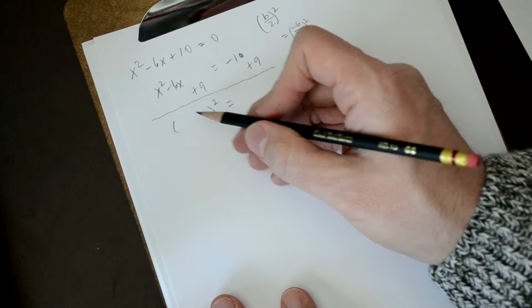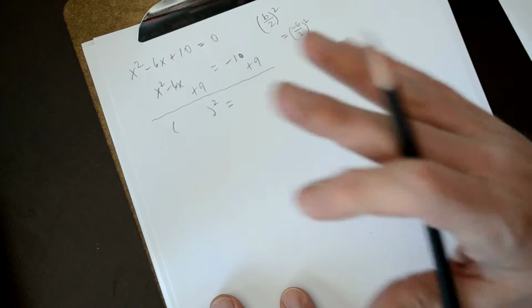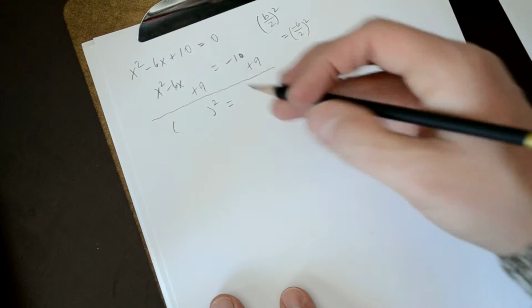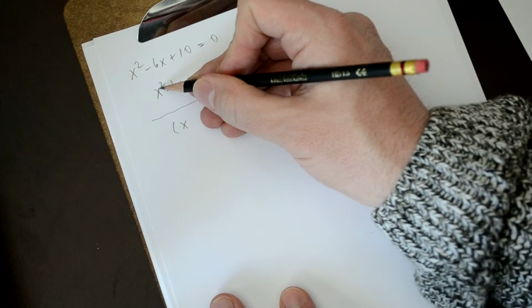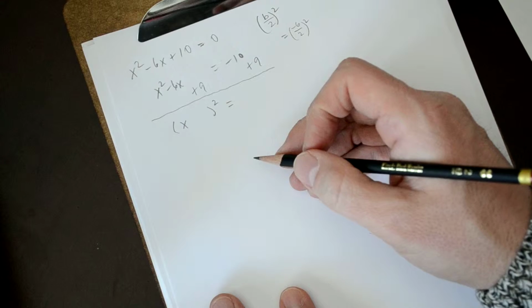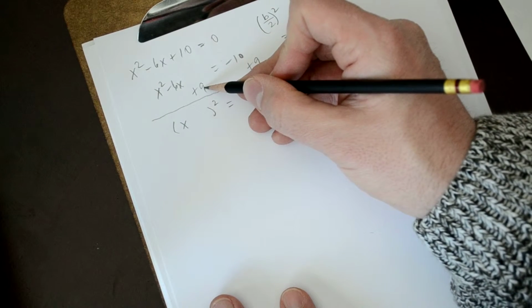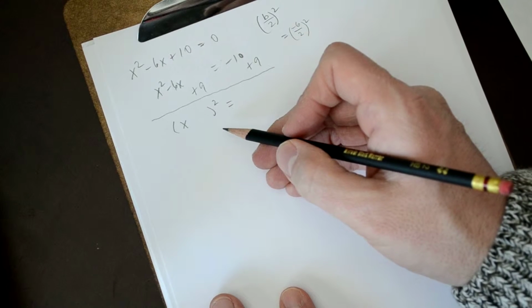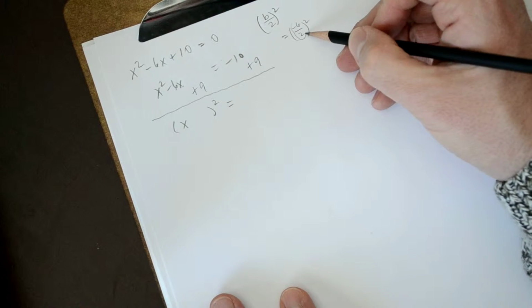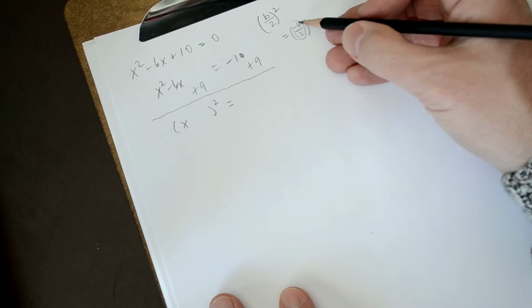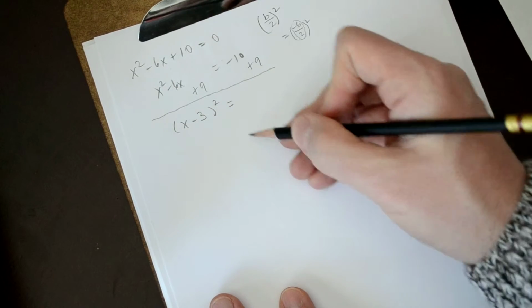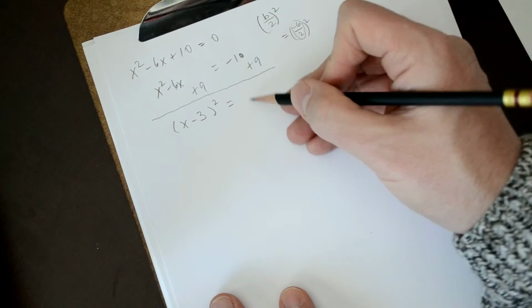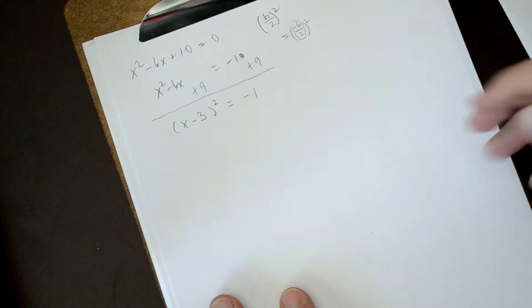The left-hand side, I'm going to have something inside quantity squared, and that's all I have on the left. You always put an x here. Square root of x squared is x. Now we don't take the square root of 9 because then you might do plus 3, and that's not right because of the sign. I teach my students, what you see on the inside here, that's what you put here. Negative 6 divided by 2 is negative 3. And negative 10 plus 9 is negative 1.